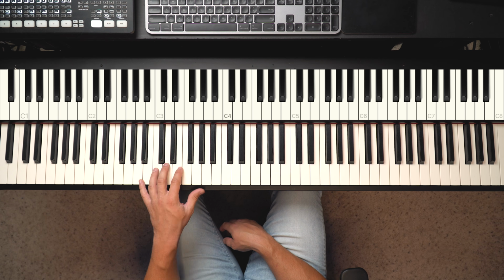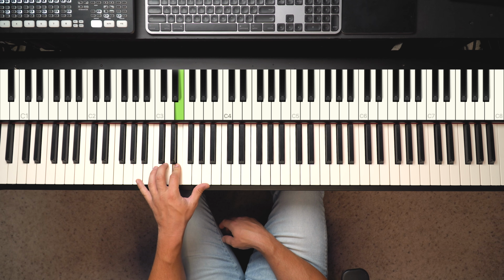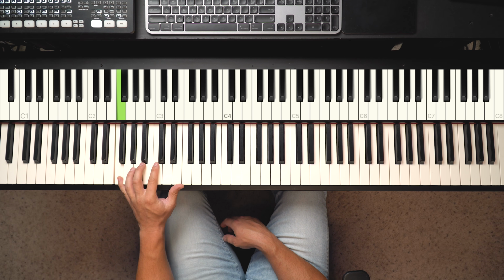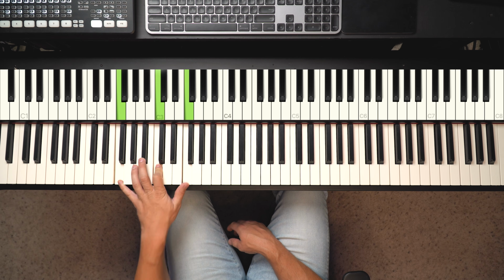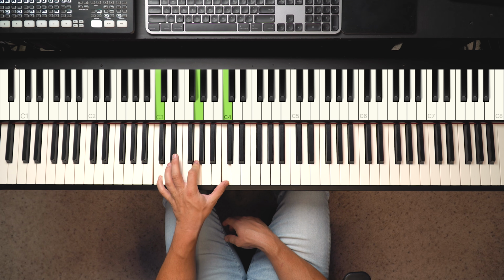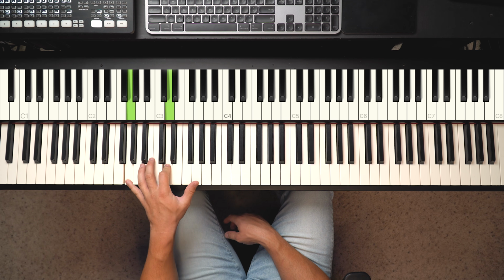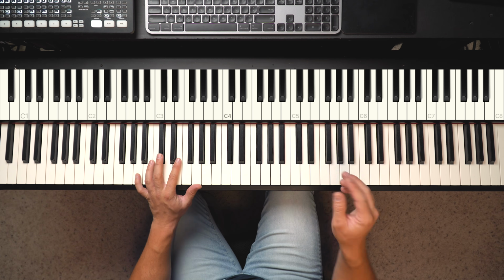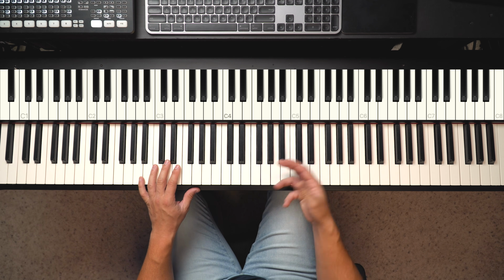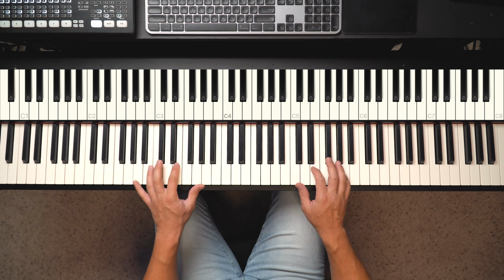All I was doing that entire time is basically just playing 1, 5, 1 of any chord. F major, 1, 5, 1. C major, 1, 5, 1. G major, 1, 5, 1. We can just do that everywhere. And if we combine that with some of the techniques in our right hand, we get beautiful sounds.